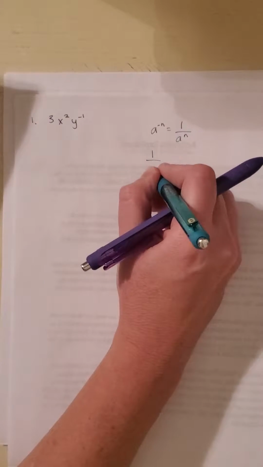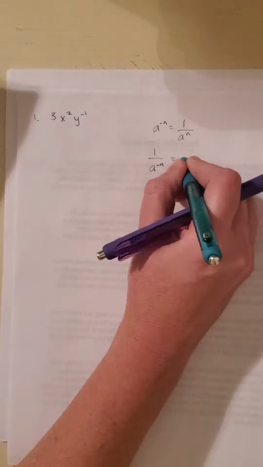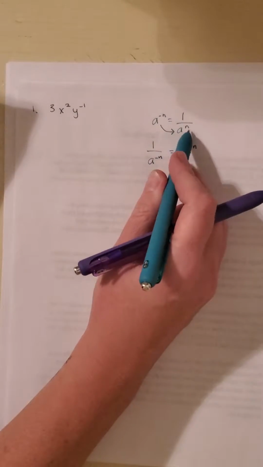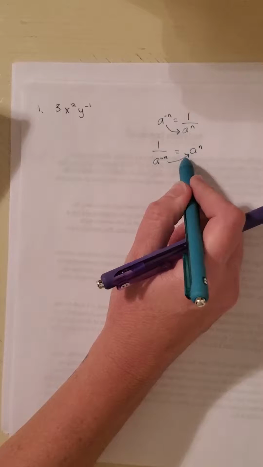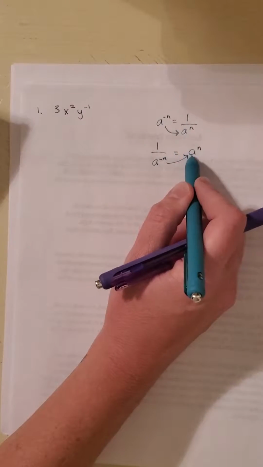Conversely, if you were to have, for example, 1 over a to the negative n, this would become a to the n, right? So it would move into the denominator if it's in the numerator to make that a positive exponent, and it would move up into the numerator if it's in the denominator. And then recall that it doesn't change the value of a. You notice there's never a negative here anywhere.